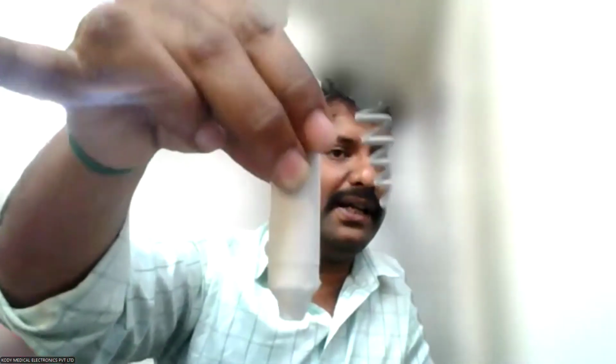Even when I place it on the artery, if I place it in the wrong direction, it won't pick up. A 45 to 60 degree angle of placement is required even for intraoperative purposes.